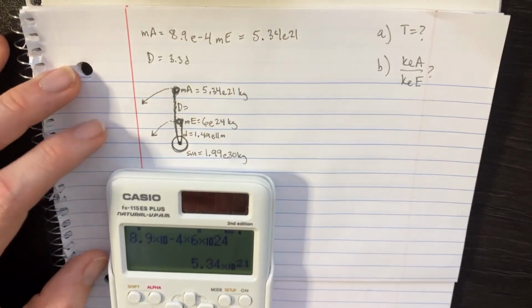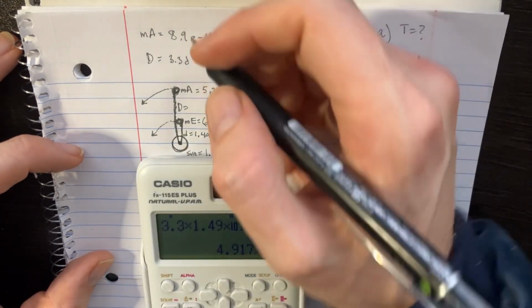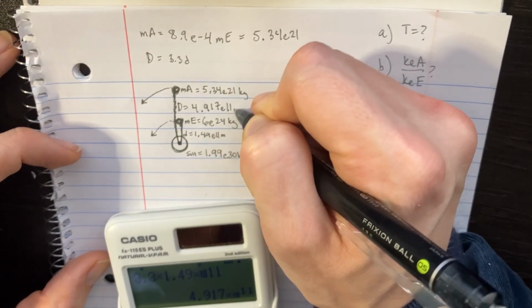Then we'll do the same thing for distance: 3.3 times 1.49 e to the 11th is equal to 4.917 e to the 11th meters.